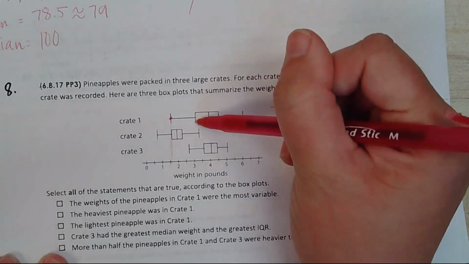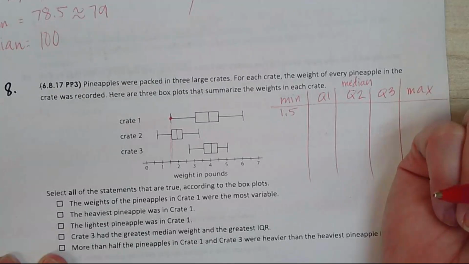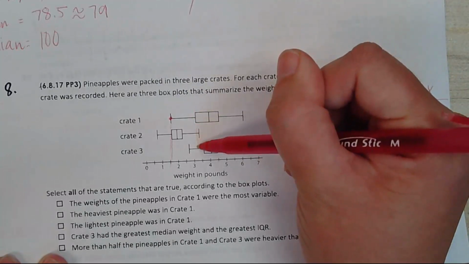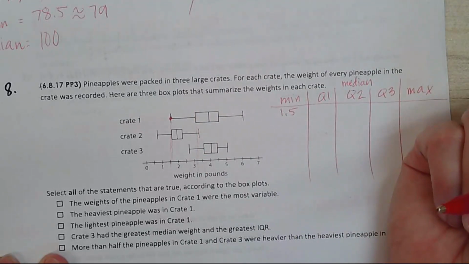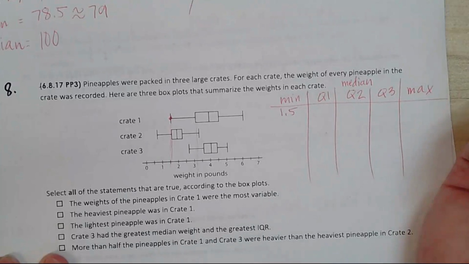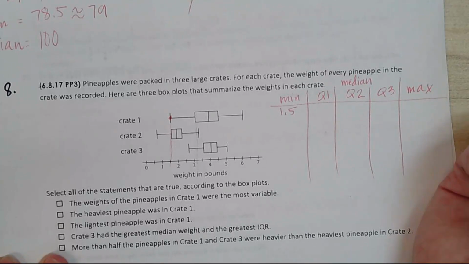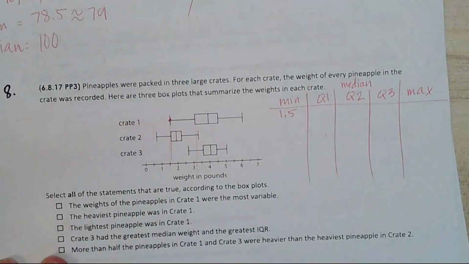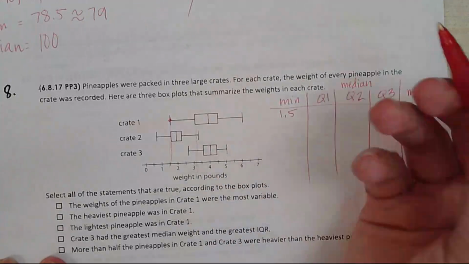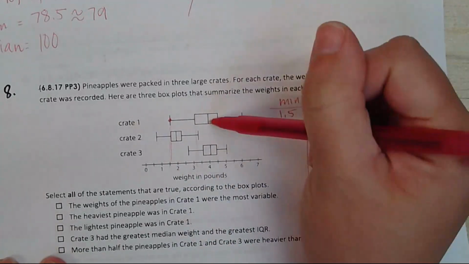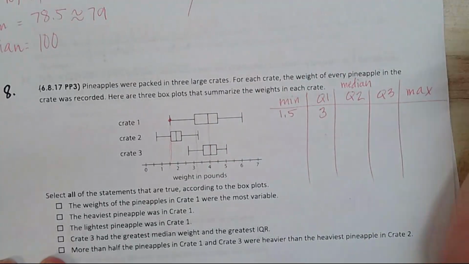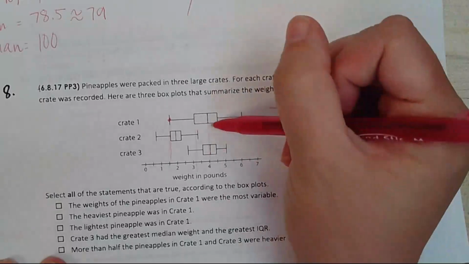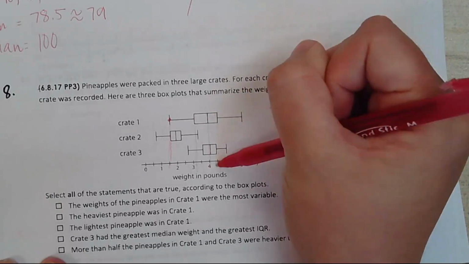Look at the beginning of the box. What's the beginning of the box called? Q1. And it's about on what number? I would say 3. It's closer to 3 than 3.5. Okay, is it perfect? They shouldn't do this to you on the test. It will be perfectly lined up on a marking. Okay, so it's 3. Look at Q2. It's close to what whole number? 4. Look at the end of our box. It's Q3. What is it on?